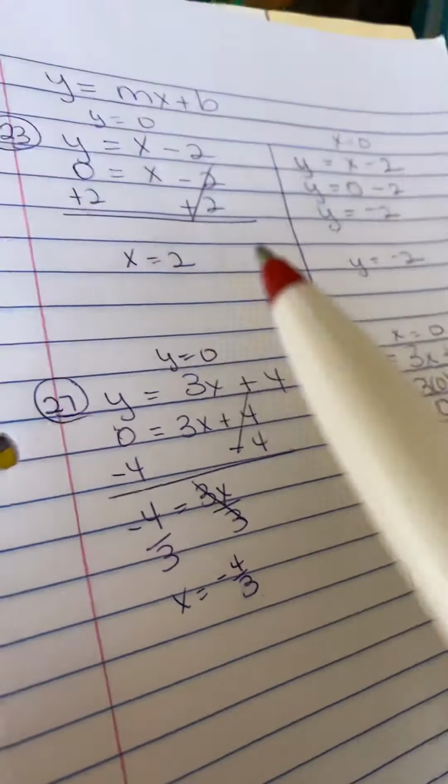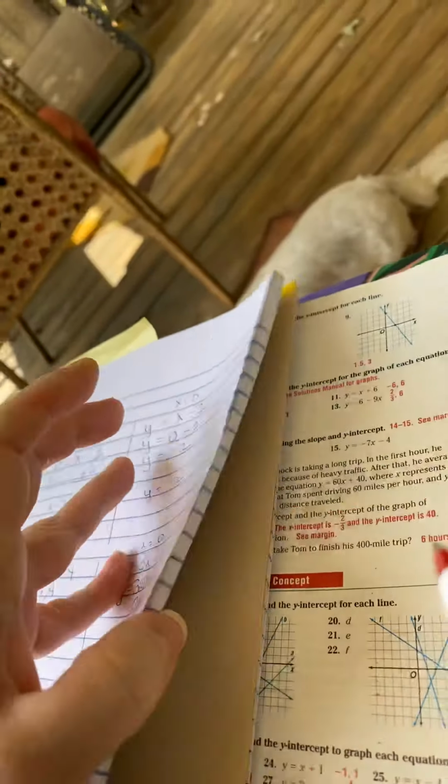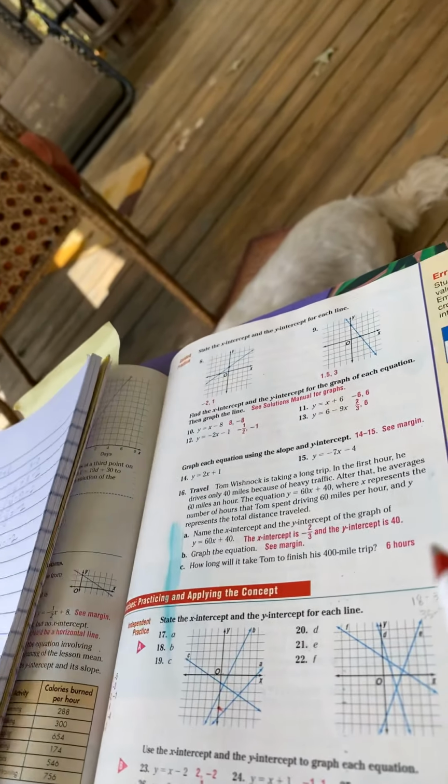Okay, so here, let me see. Where's my paper? I had a piece of, hold up. I must have eaten it.